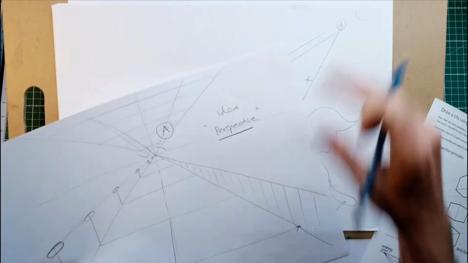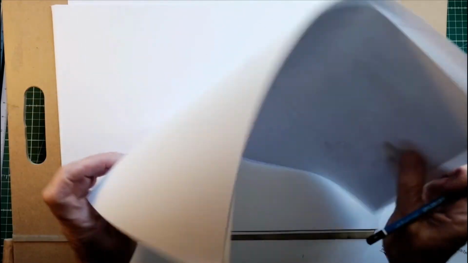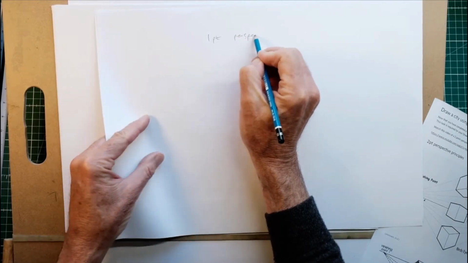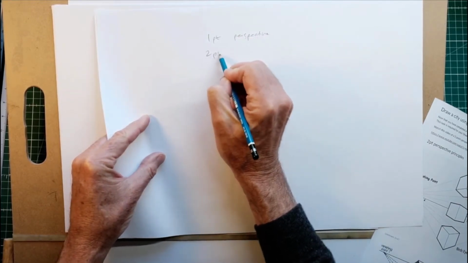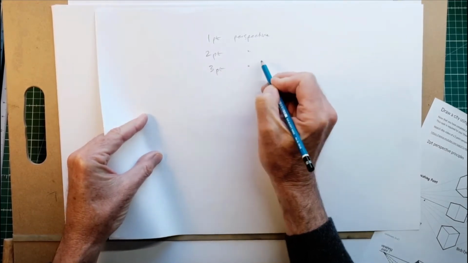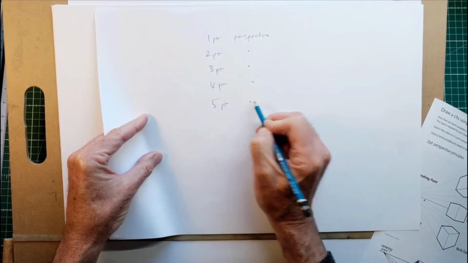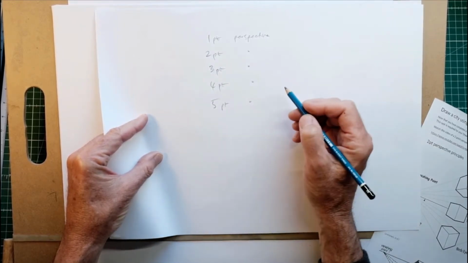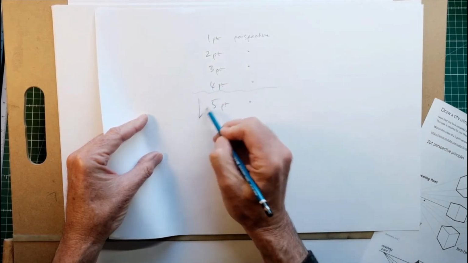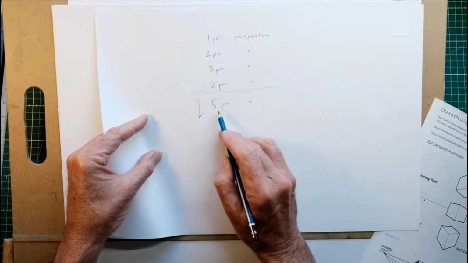Now, in drawing you can have 1 point perspective, 2 point perspective, 3 point perspective, 4 point perspective, 5 point, etc. Now when you get down to about here, it's very, very, very complex.